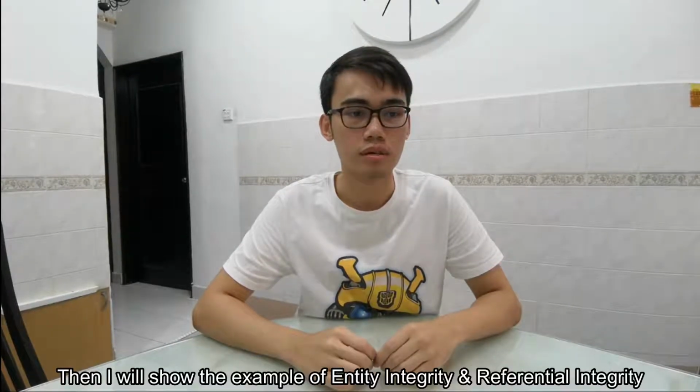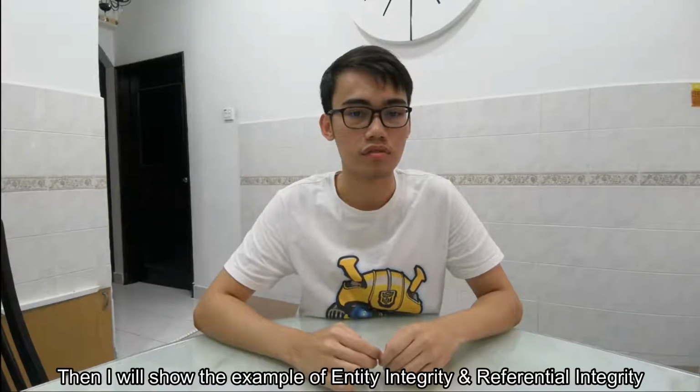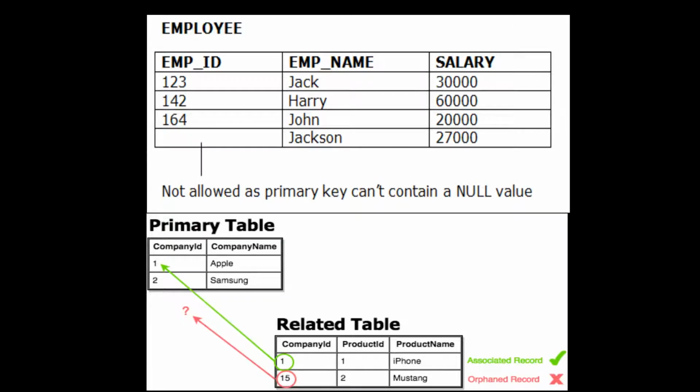Then I will show an example of entity integrity and referential integrity.